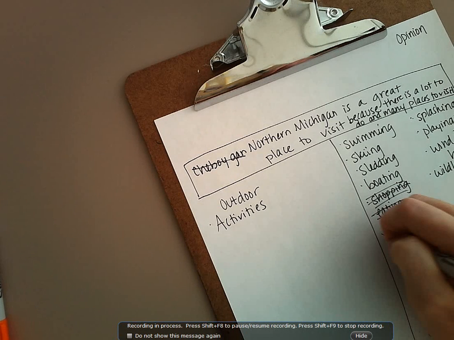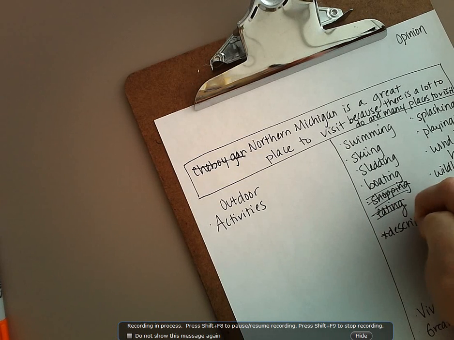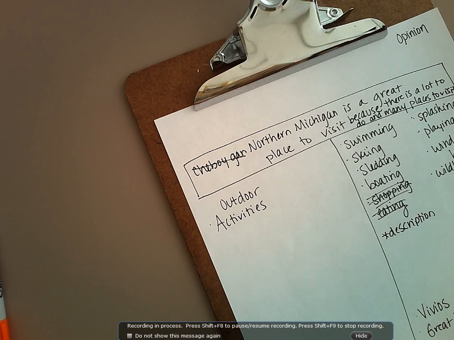But for places to visit, I might decide to use compare contrast, right? To talk about, you know, Northern Michigan is a great place to visit because there are many places to visit. Okay, well, which ones would appeal most to you depending on what you like, right? So I need to be able to think about how am I going to explain to people that they should visit Northern Michigan, right? If they really like staying inside, well, then I'm probably not going to recommend that they go to the lake, but I might recommend that they go to Vivio's and enjoy a meal. Okay, so that's how I'm going to appeal to them, and I need to think about that when I'm writing persuasively.